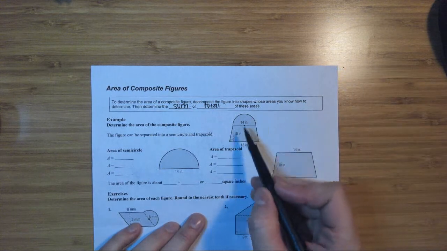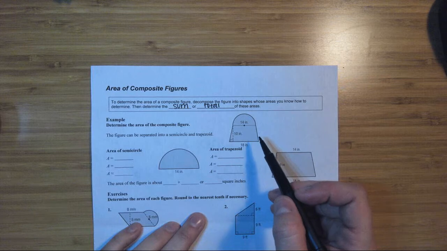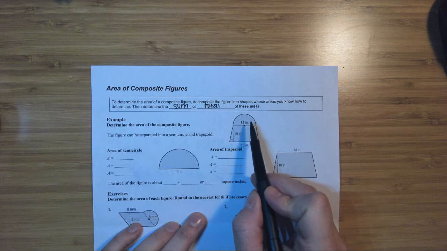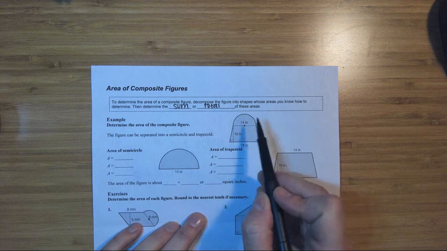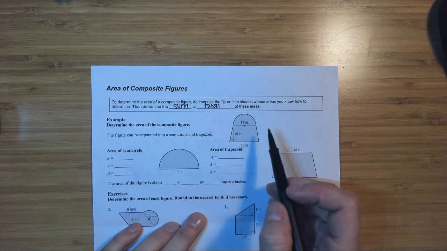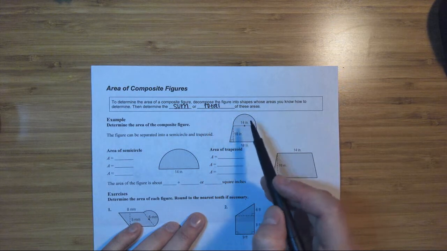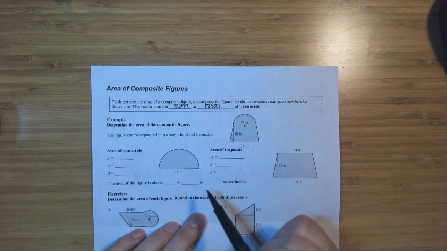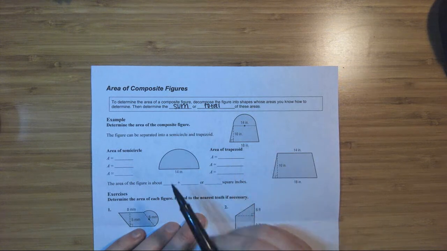So looking at this shape right here, that's not like a legit shape, but I do see that in this shape there is half of a circle and a trapezoid. And I know how to find the area of half a circle and a trapezoid, so I'm going to decompose or break apart this one big shape into two different ones that I know how to find the area of. I'll find the area of each of those shapes and then add them back together.